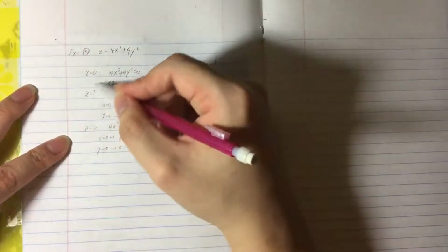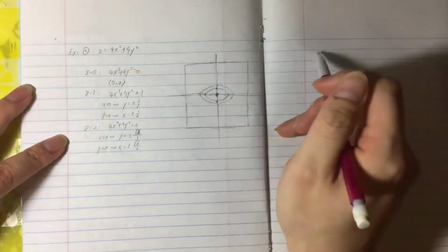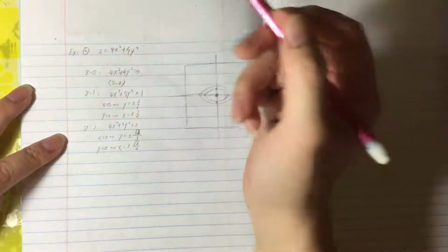So we can see that as z increases, the ellipse gets larger. Can z be negative here? Can we plug in negative z values?